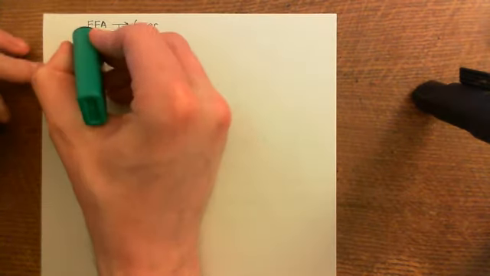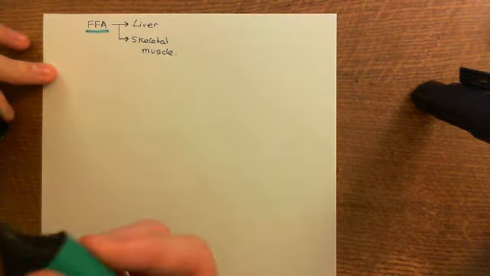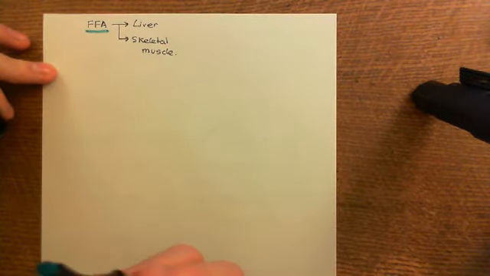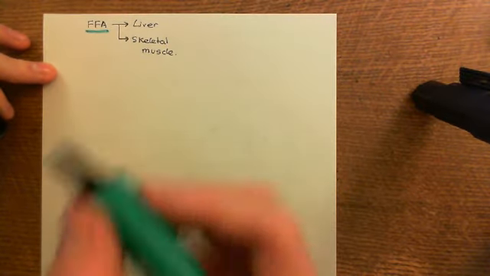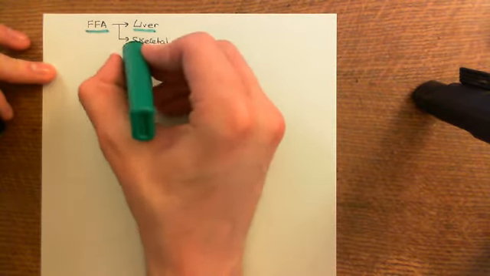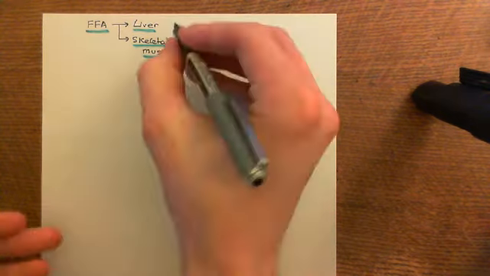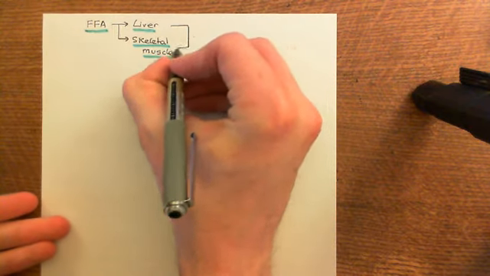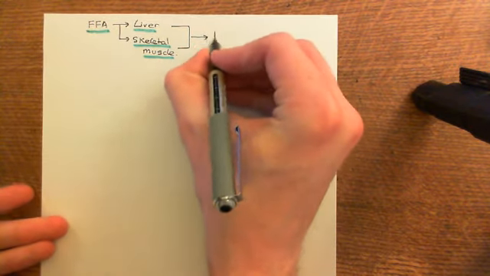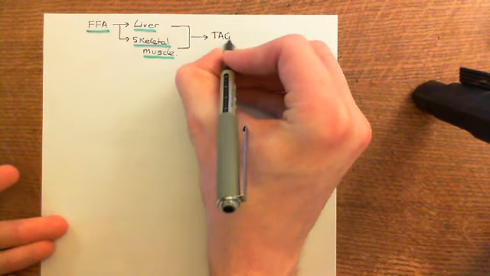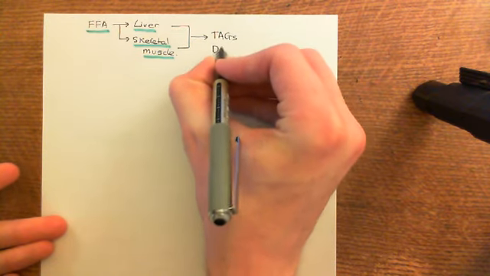But when you get too many free fatty acids going into the liver and the skeletal muscle cells, it seems as though the pathways for breaking them down and processing them become overloaded. What starts to happen is the liver cells and the skeletal muscle cells start storing them like fat cells. They convert them back into triacylglycerols, TAGs, and also DAGs, diacylglycerols.